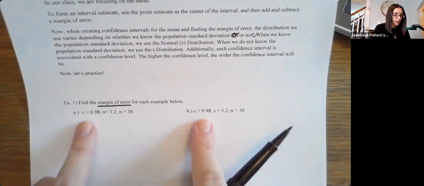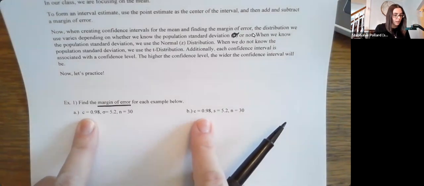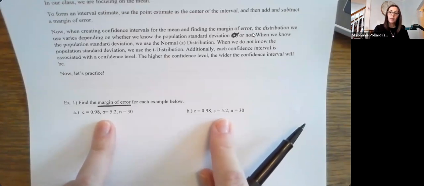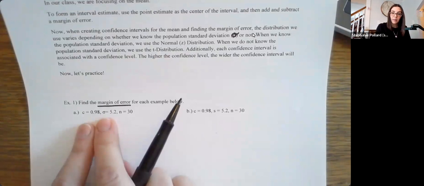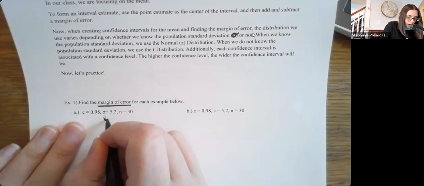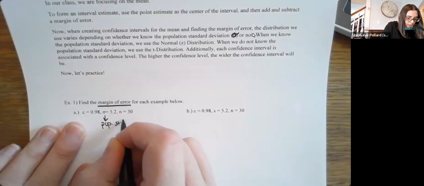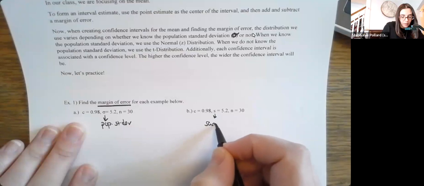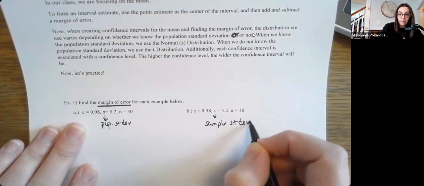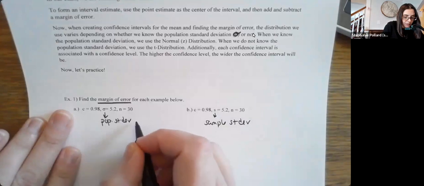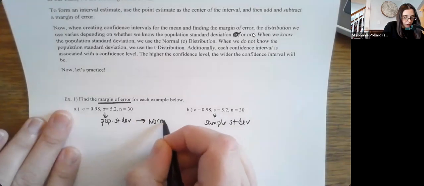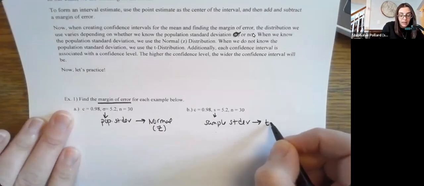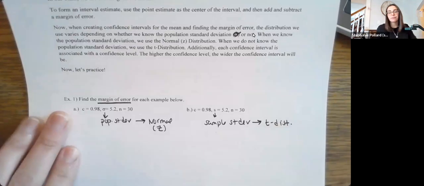Now, in both cases, the confidence level is 98%. The sample size is 30. And then the standard deviation is 5.2. But notice a clear difference here. In this case, you have sigma equals 5.2. So this is population data. Where here you have the, it's written as an S. So this is sample standard deviation. So if you have the population standard deviation, you're using the normal curve or the Z-curve. And when you have the sample standard deviation, you're going to use the t-distribution instead.